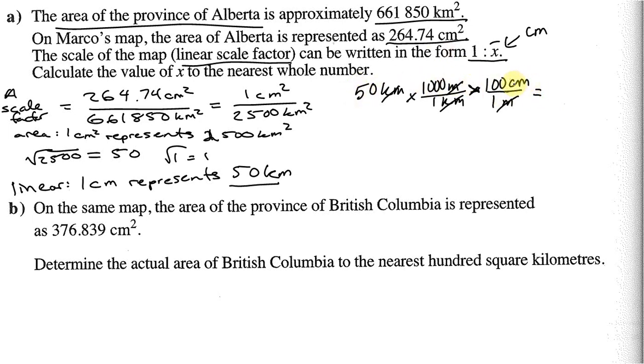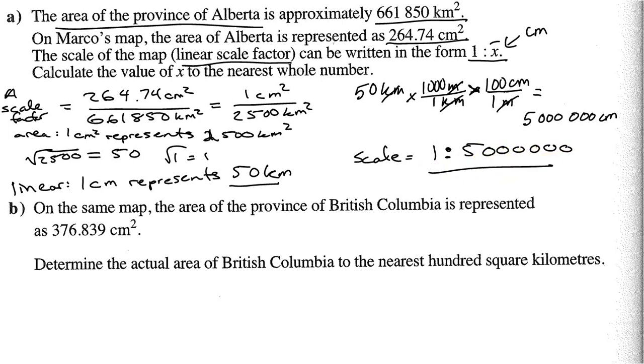Multiply the top of all of these fractions, and we end up with 5 million centimeters. Okay, so our scale is actually 1 to 5 million. That's it for that part.